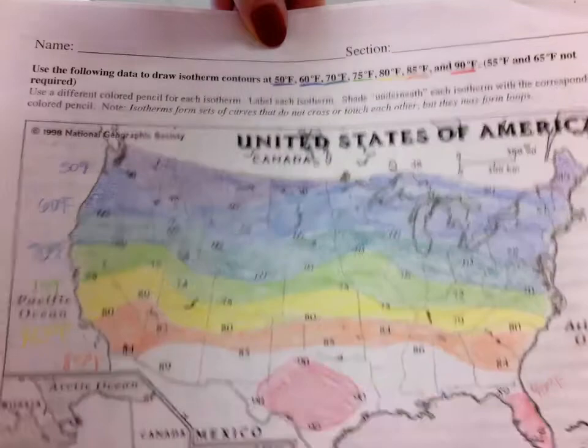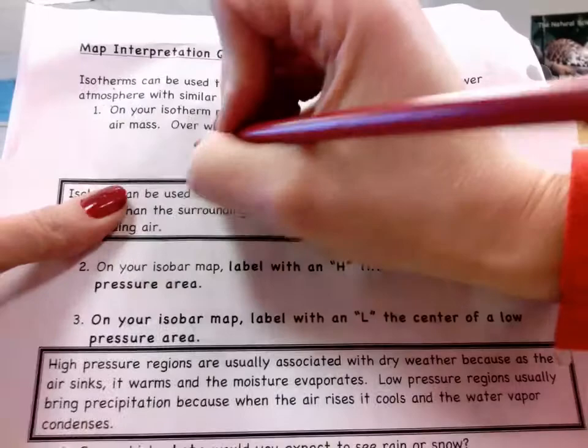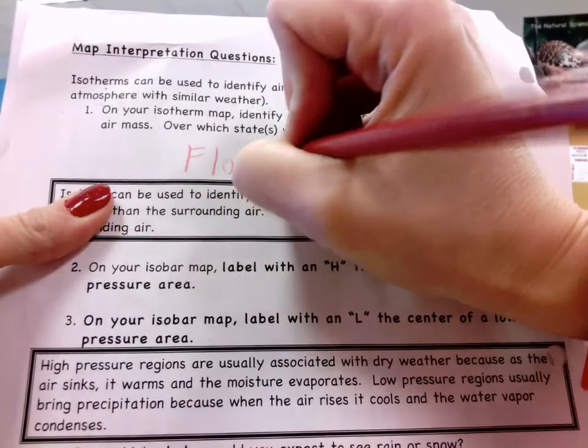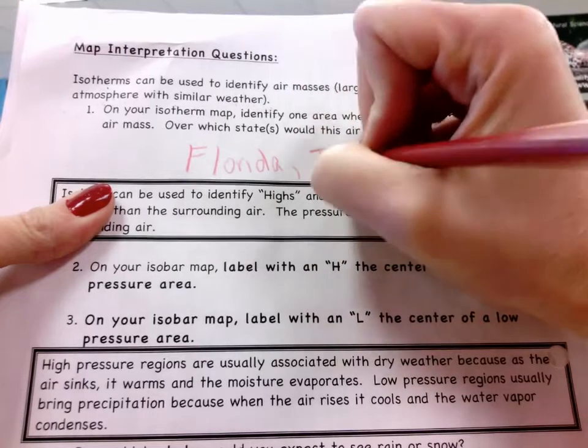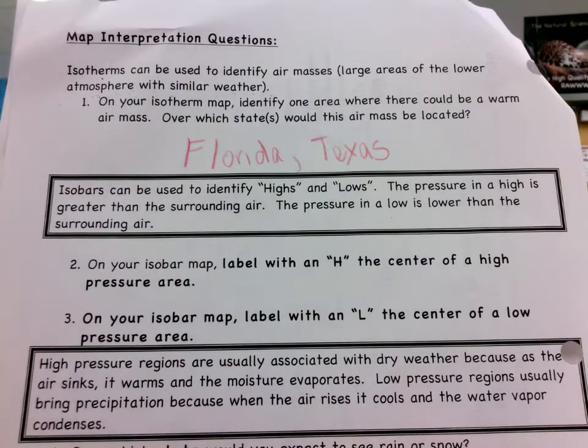We already identified those. Those are those areas of red. So that's going to be then over that Texas area and over that Florida area. So that first question is relatively easy, and that's literally all that a meteorologist uses those isotherm maps for, is for identifying where those air masses are.